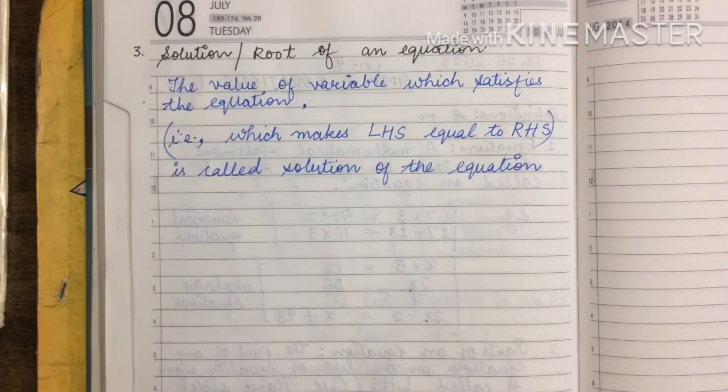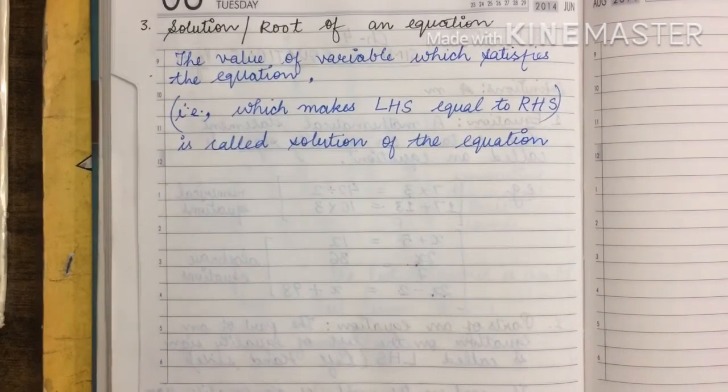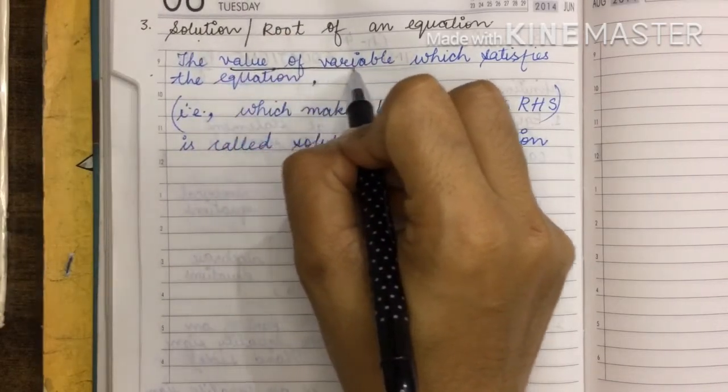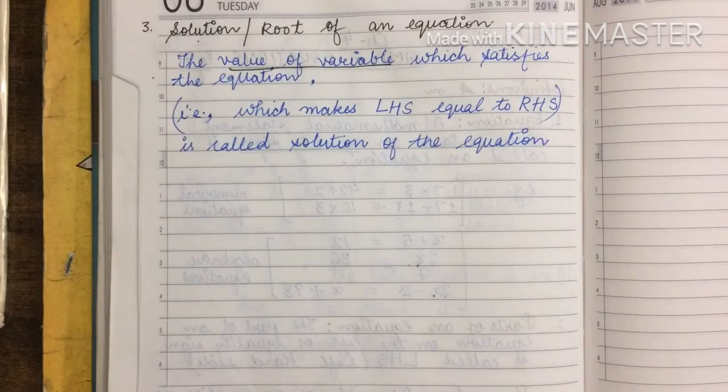The next definition that we have is solution or a root of an equation. The value of variable which satisfies the equation. Now remember, solution or root is the value of the variable. The variable in your equation represents some missing value, some number. If you can find that number, if you can find that value, that will be called solution or root of the equation.